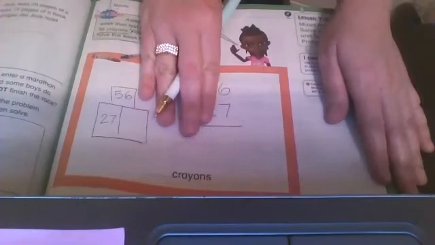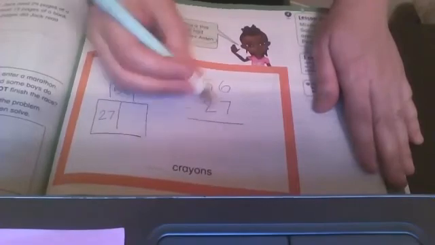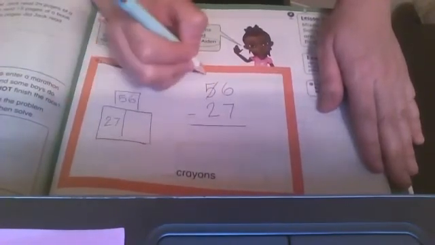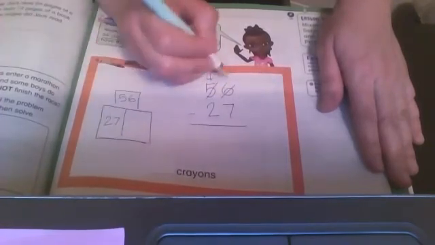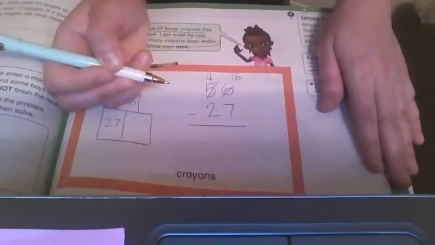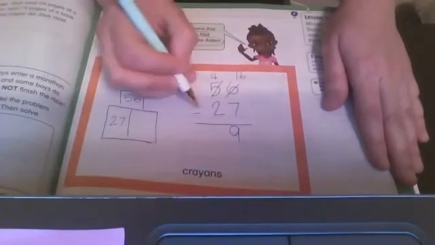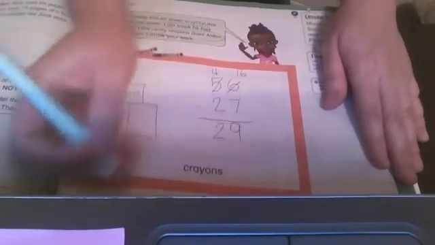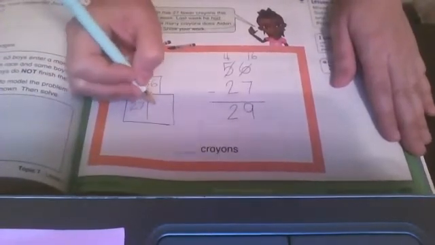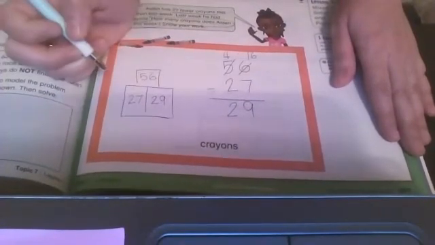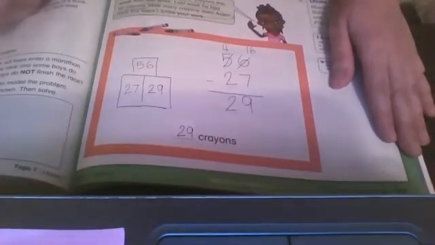Okay, I'm going to start in my ones, and I know 6 minus 7 I can't do. So I'm going to go next door to my tens. And now instead of 5 tens, I'm going to have 4 tens. And I'm going to take that 10 and add it to my 6. So now instead of 6, I have 16. Okay, and 16 minus 7 gives me 9. And 4 minus 2 gives me 2, for a total of 29 crayons. So now I know that this week he has 29 crayons left. I'm going to go ahead and add it also into my blank below for 29 crayons.